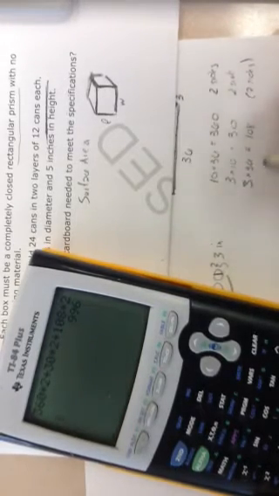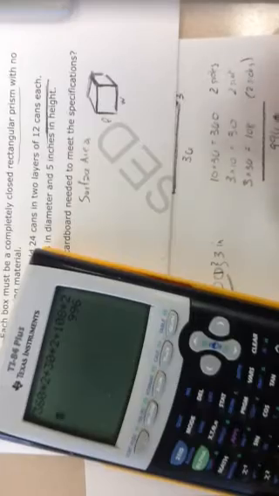And so altogether, this would be 996 square inches of material to make a box that had 2 long rows of 12. So if you look, that's actually not even one of the answer choices.